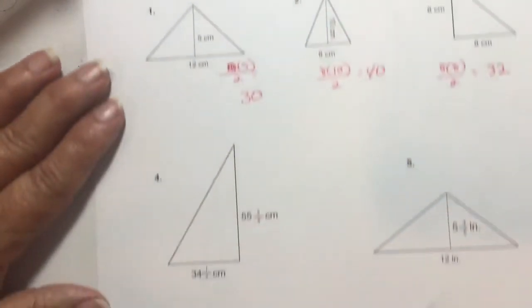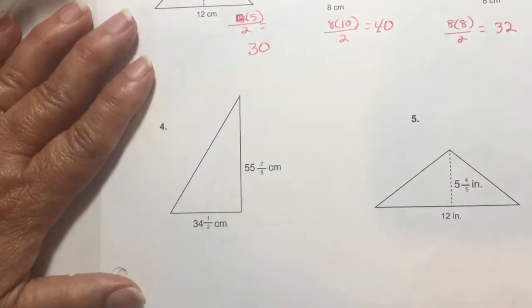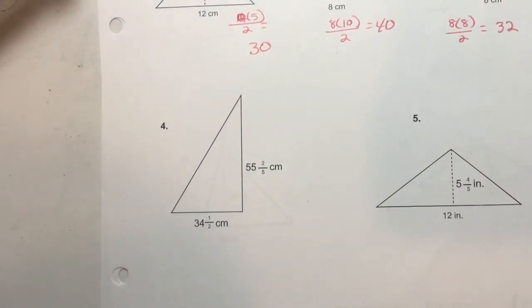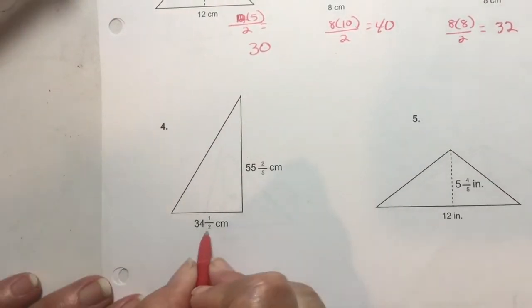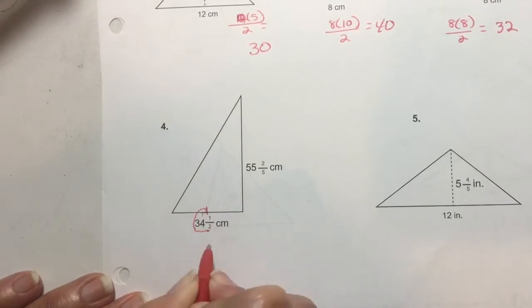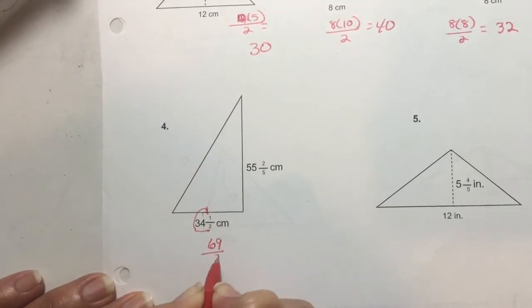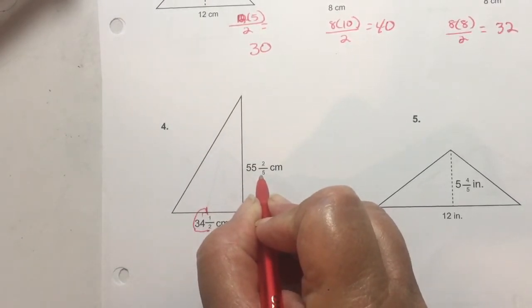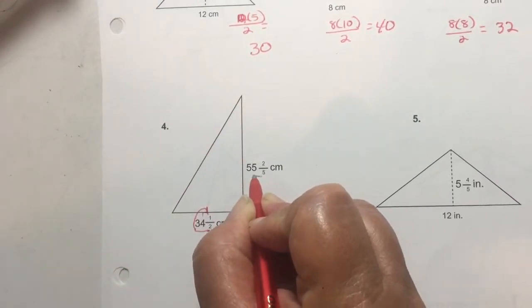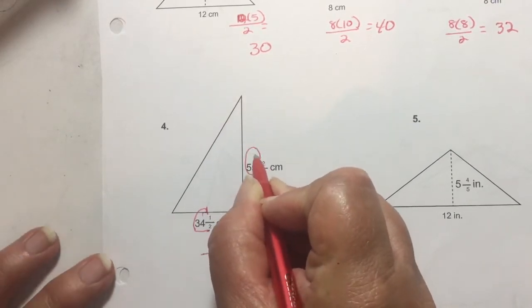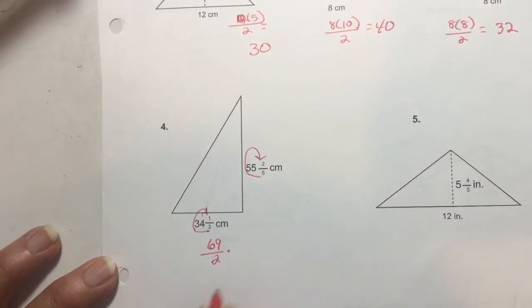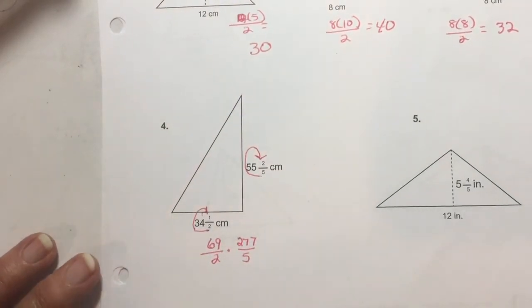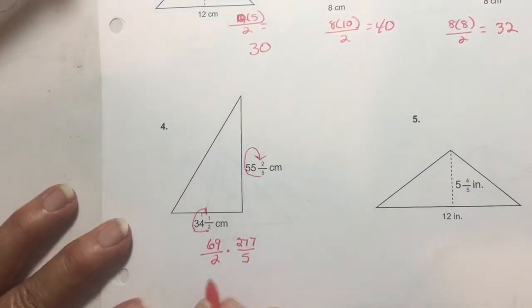The next one's a little trickier. Base times height divided by 2. I'm going to go ahead and make this improper. 34 times 2 is 68 plus 1 makes that 69 halves. Multiplied here, 55 times 5 is 275 plus 2 is 277 fifths. Oh my goodness, nothing is going to reduce.